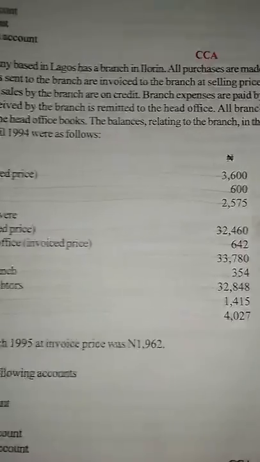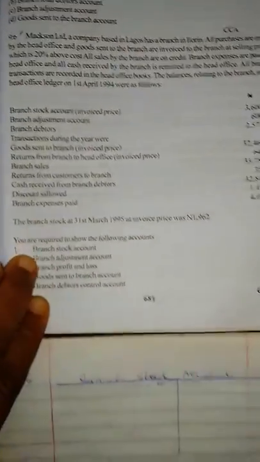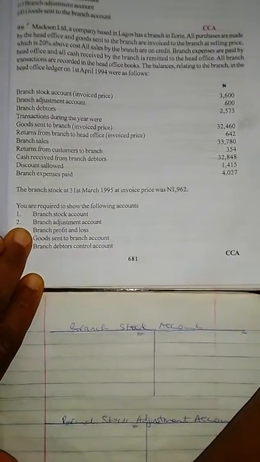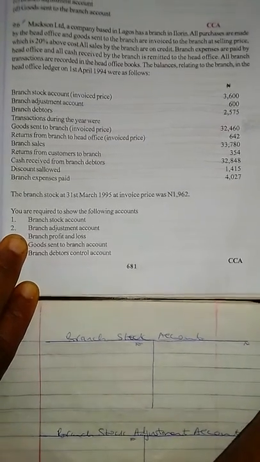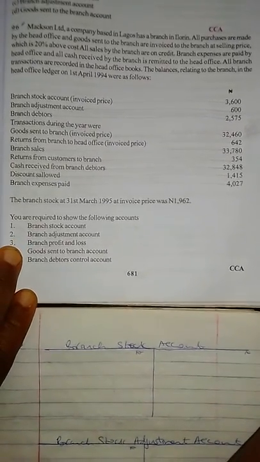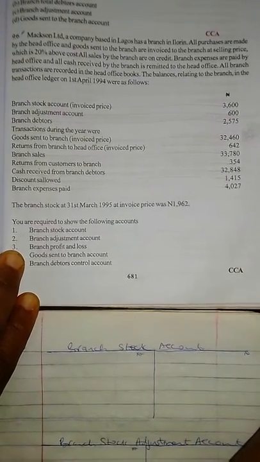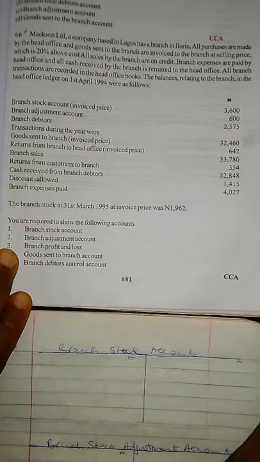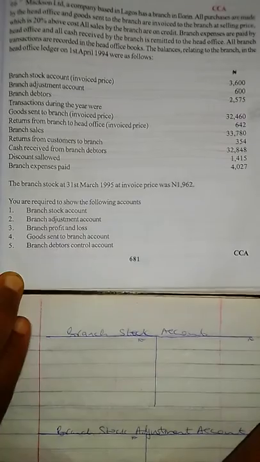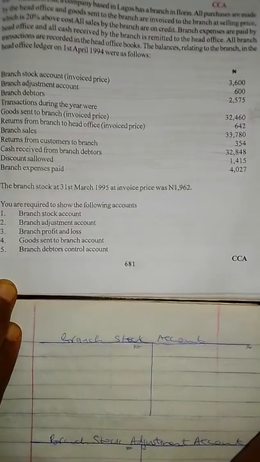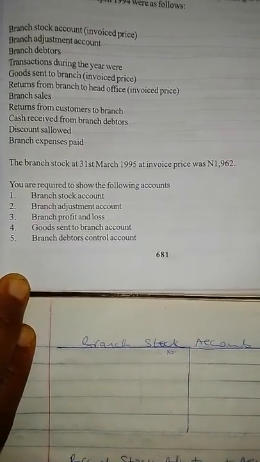The balances relating to the branch in the head office ledger on 1st April 1994 were as follows: branch stock account, branch adjustment, branch debtors. Transactions during the year were goods sent to branch, returns from the branch to the head office, branch sales, returns from customers to the branch, cash received from debtors, discount allowed, and branch expenses paid. The branch stock at 31st March 1995 at invoice price was 1,962.